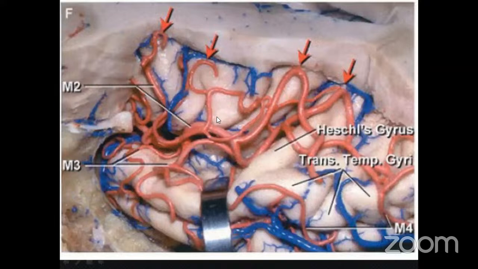This is again the closer view of the Sylvian fissure. So we have retracted it superiorly and inferiorly. And this is again the M3 segment, M2 segment, and going towards the cortical surface, becoming the M4 segment.